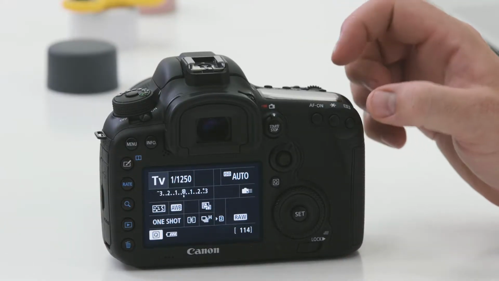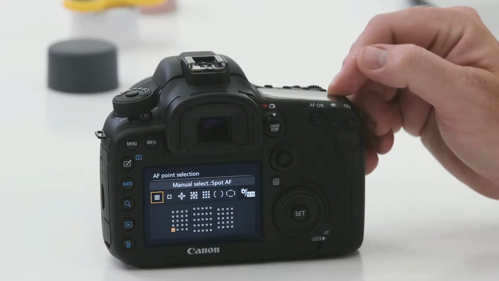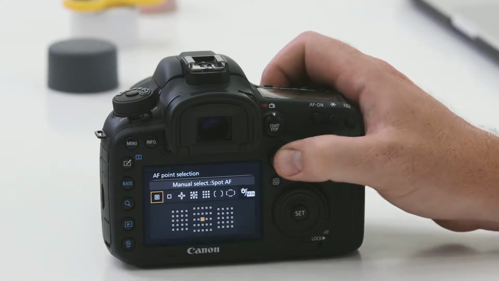Here's a handy trick for you. If your autofocus point is over on the far left and you want to get back to the center as quick as possible, all you need to do is press that autofocus option key and then press in on the center of your joystick on the rear. And this will jump the autofocus point straight back to the center, no matter where it was on your screen.